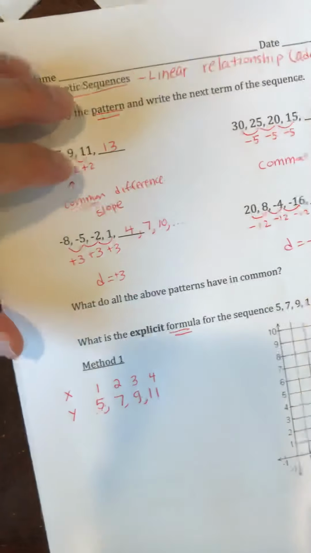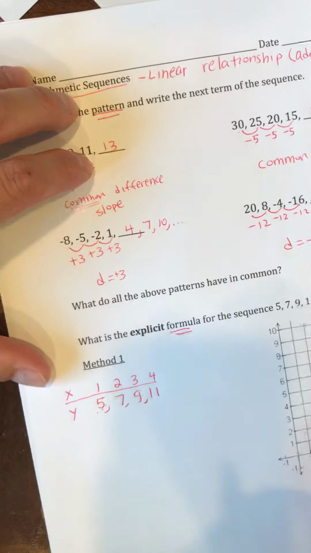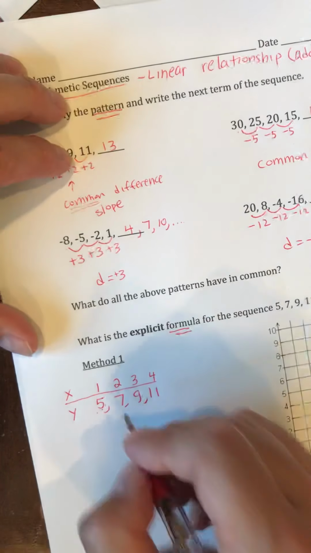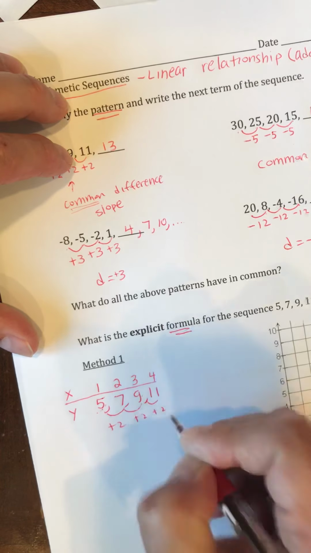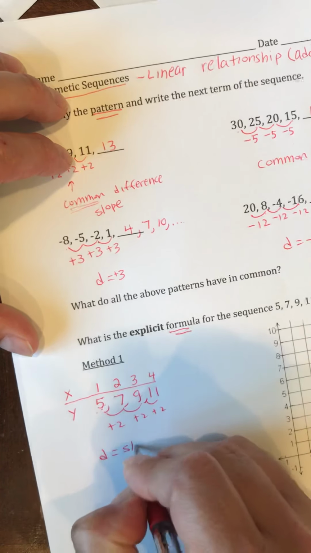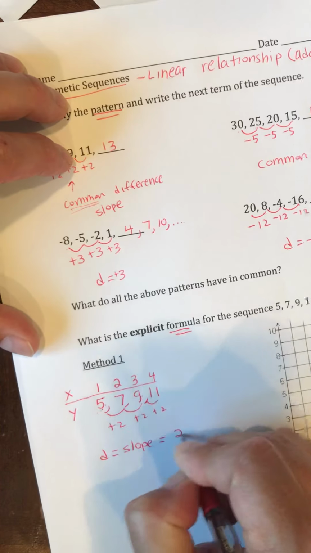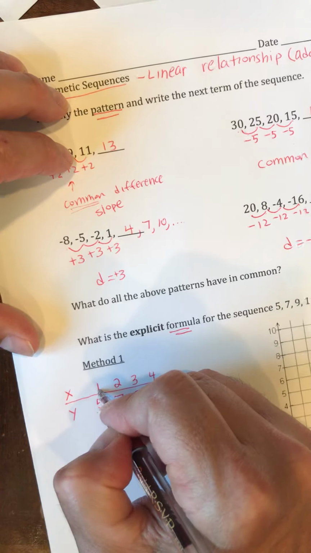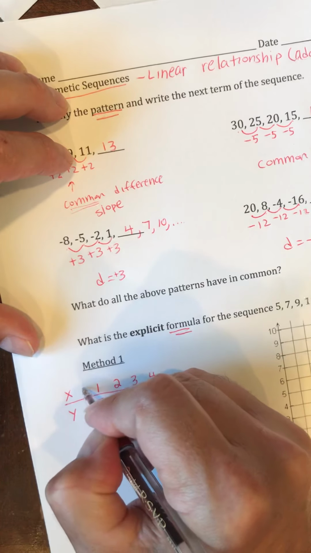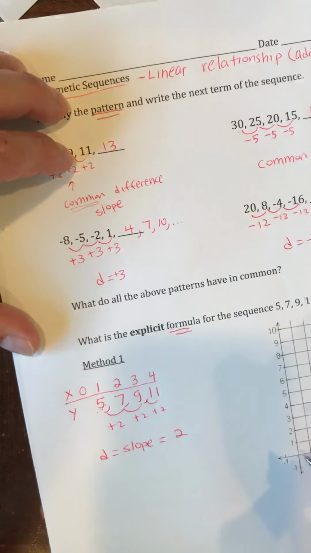So what you could do is try to write an equation. Each time it goes up by 2. That means my difference, which is really my slope, is 2. And you could go backwards. If I'm going from 1, I've got to go backwards to get to 0, because I don't know that term.